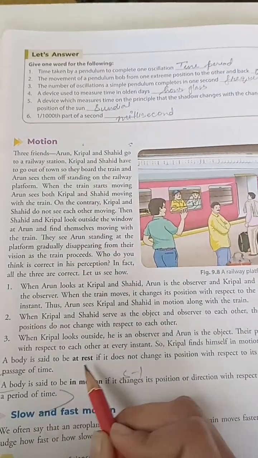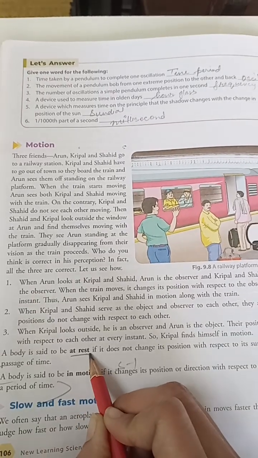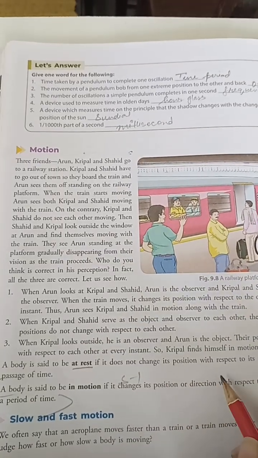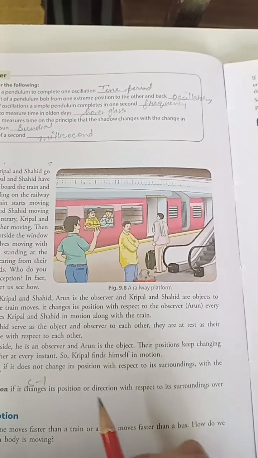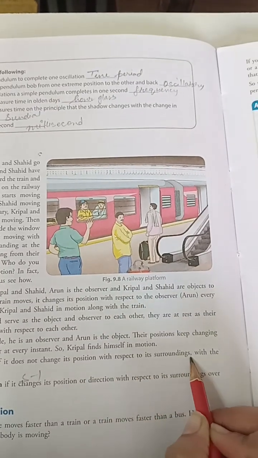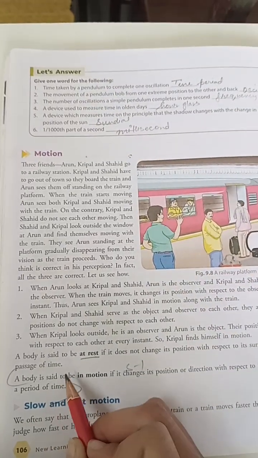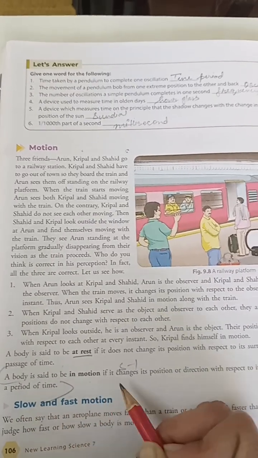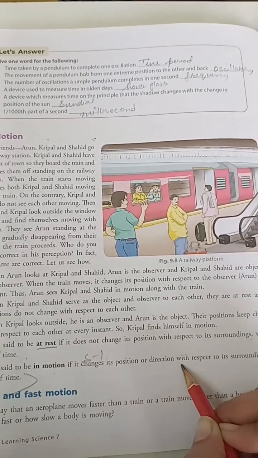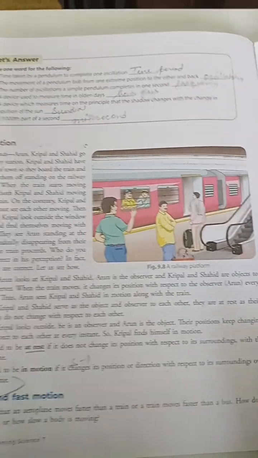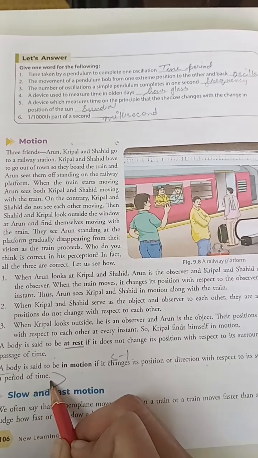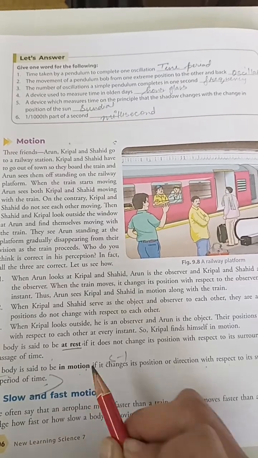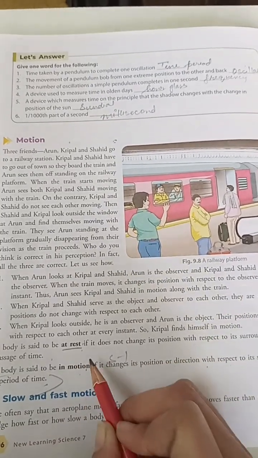A body is said to be at rest if it does not change its position with respect to the surroundings with the passage of time, and a body is said to be in motion if it changes its position or direction with respect to its surroundings over a period of time. So do you get what is rest and what is motion, when an object is said to be at rest and when in motion?